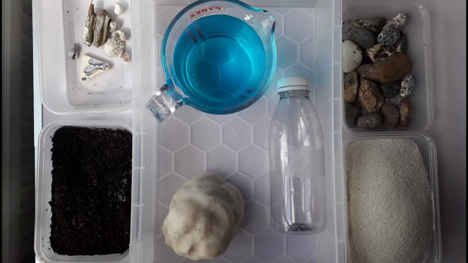Now this may look like a lot of supplies, but the only ones you really need are the large container, the sand, and the empty drinks container. I've assembled the rest to make a more interesting shoreline. You can use things like potting soil, Play-Doh, rocks, and shells to make up your beach.